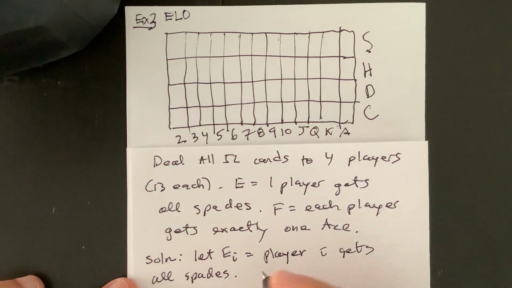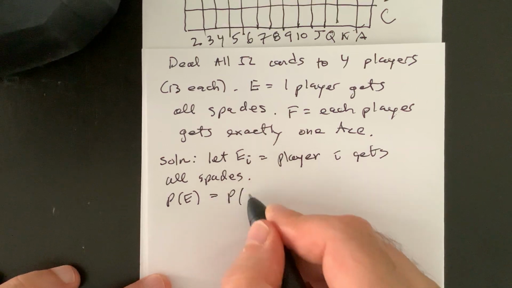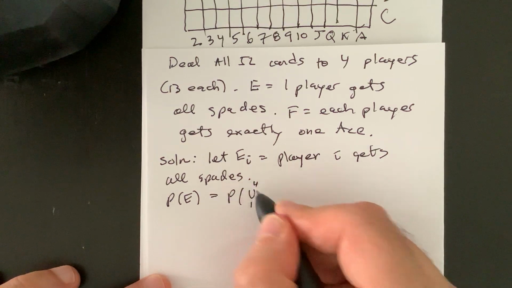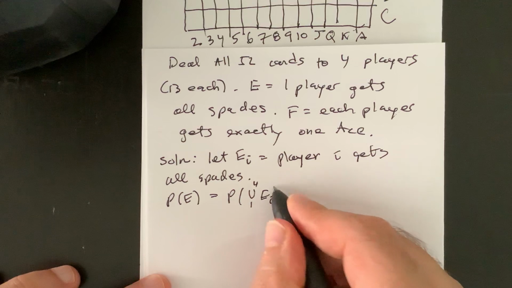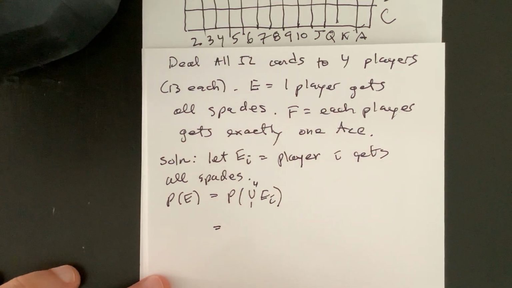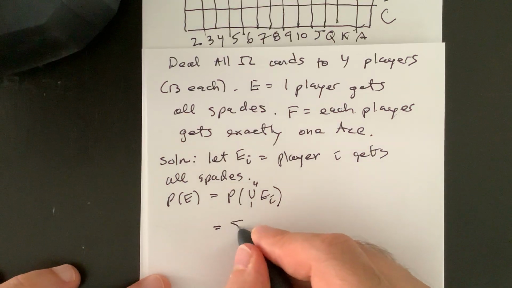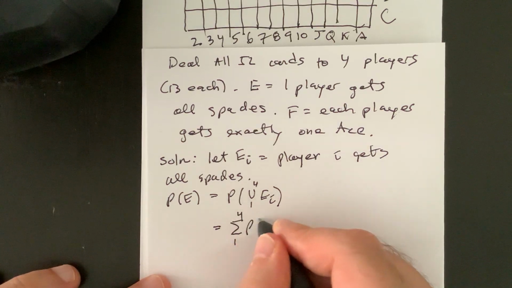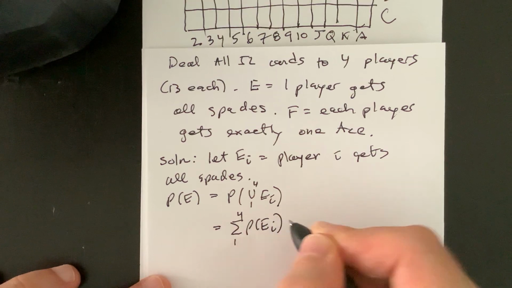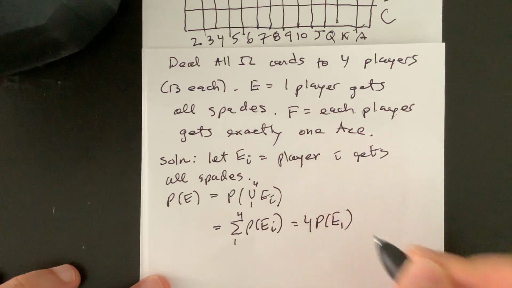Okay, then P of E is equal to P of the union 1 to 4 EI, but these are mutually exclusive, so that's equal to the sum 1 to 4 P of EI, which is just equal to 4 P of E1, any of them.